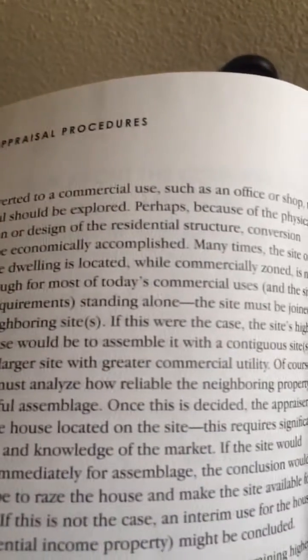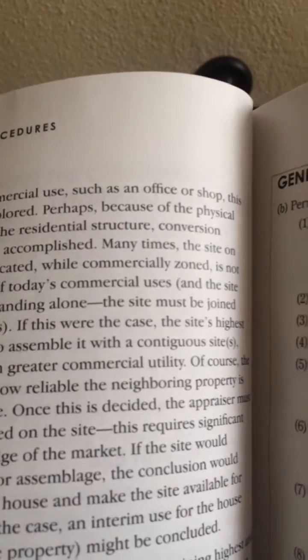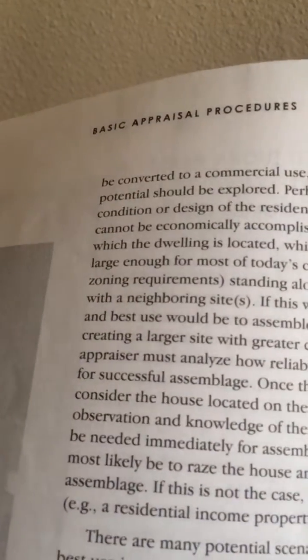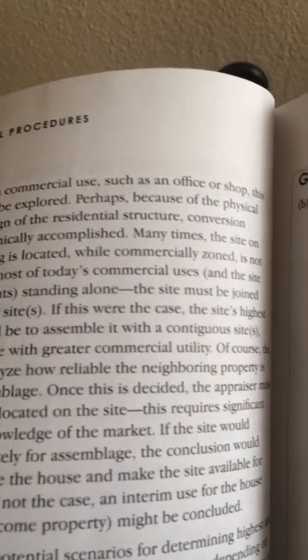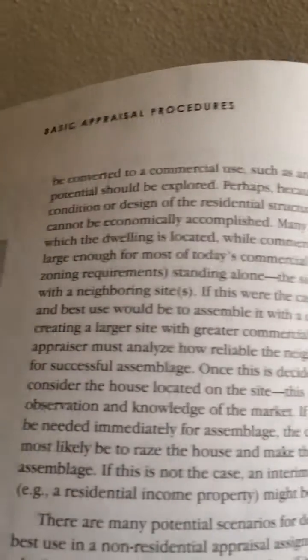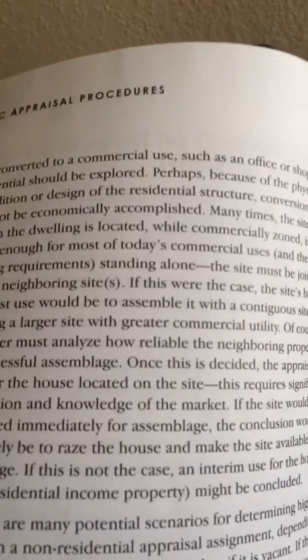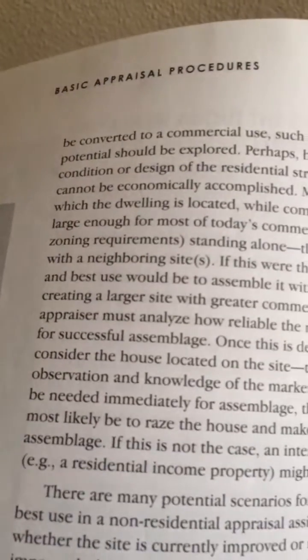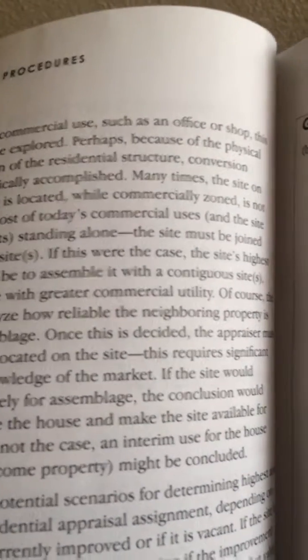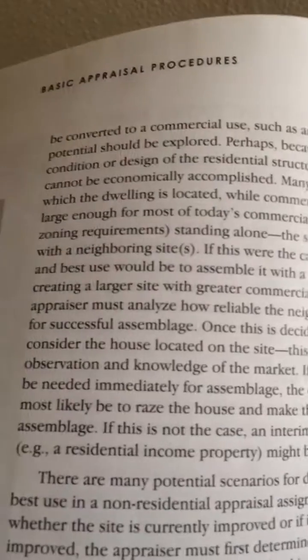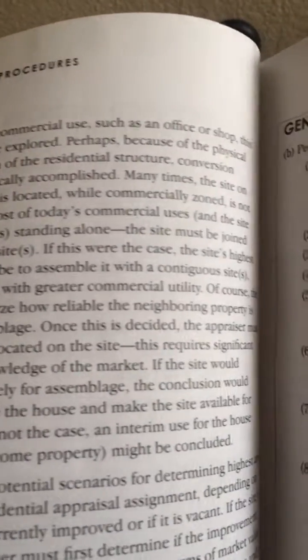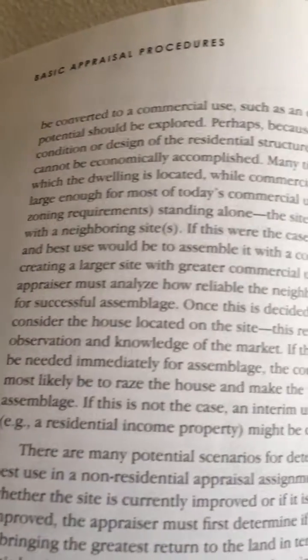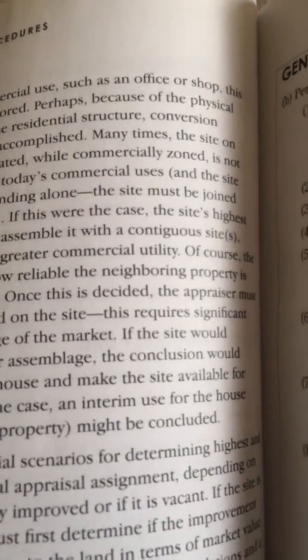Many times, the site on which the dwelling is located, while commercially zoned, is not large enough for most of today's commercial uses and the site's zoning requirements standing alone. The site must be joined with a neighboring site. If this were the case, the site's highest and best use would be to assemble it with a contiguous site, creating a larger site with greater commercial utility.